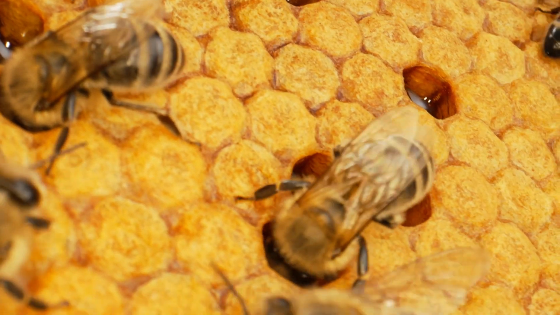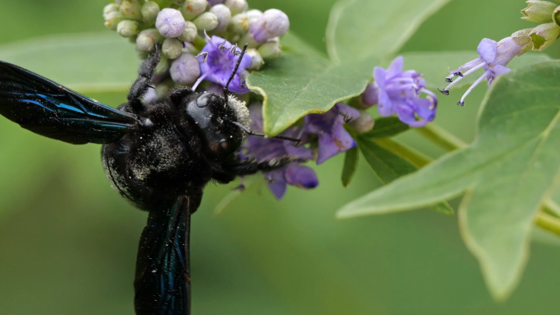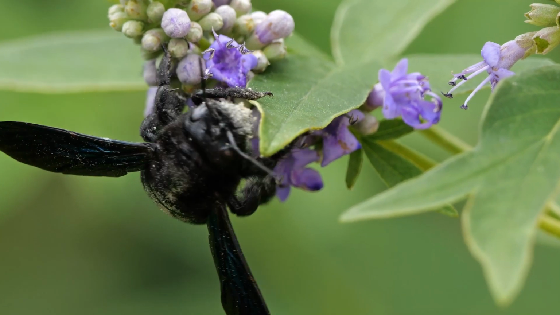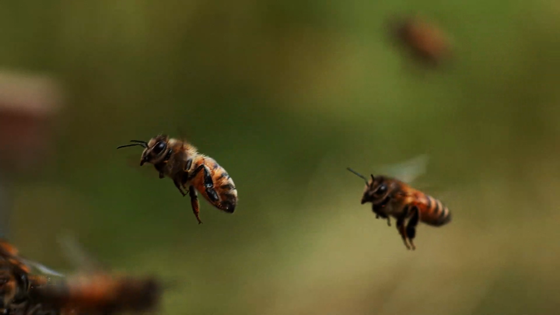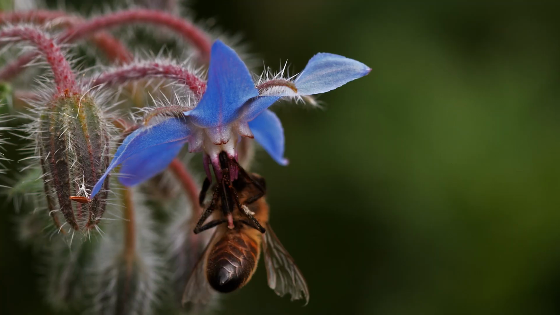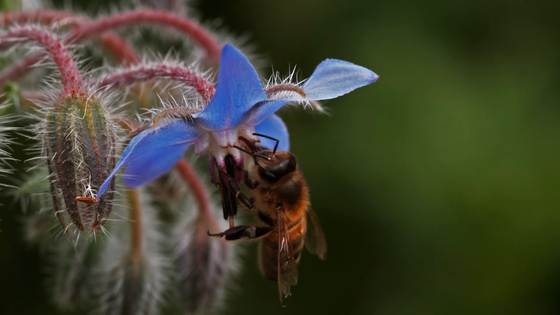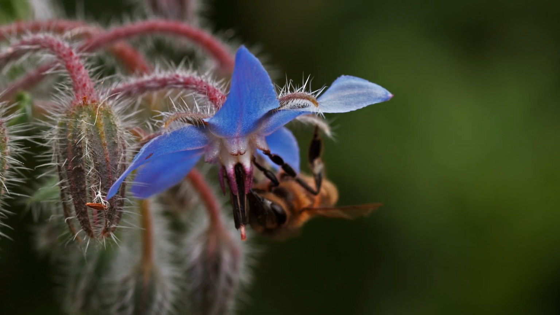And that's really important as a scientist, to have that wealth of data that we can then use to do research. We can look at the distribution of different bee species across the world, and we can use that as citizen science data, which is really important.